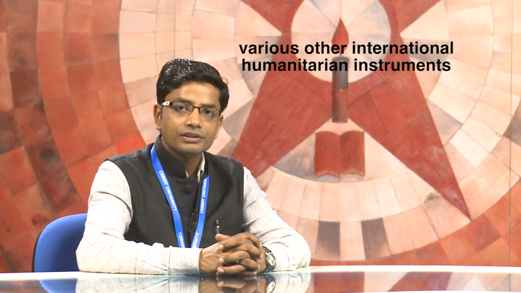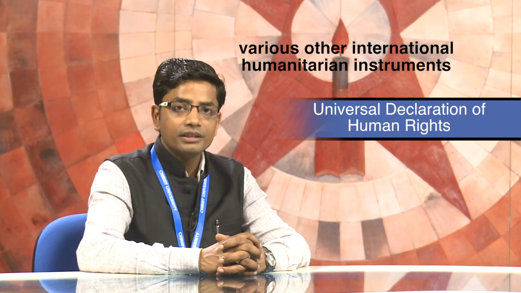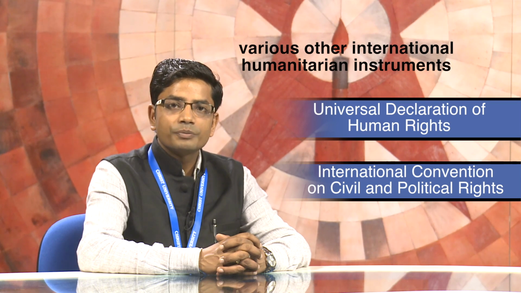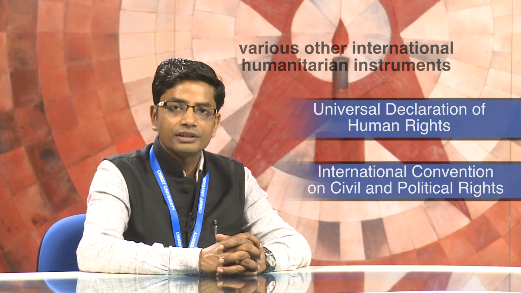India is a signatory to various other international humanitarian instruments such as the Universal Declaration of Human Rights and the International Covenant on Civil and Political Rights, which set out principles of universal human rights. Therefore, despite being a non-signatory to the Refugee Convention, India has an obligation under international law to protect asylum seekers, which it has traditionally honoured. India is also a member of the Executive Committee of UNHCR, which reviews and approves the agency's programs and budget and advises on international protection.